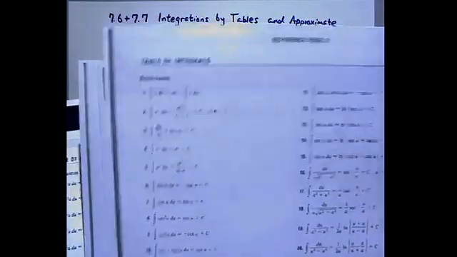And you have to memorize every single one of them for the exam. That's a joke.